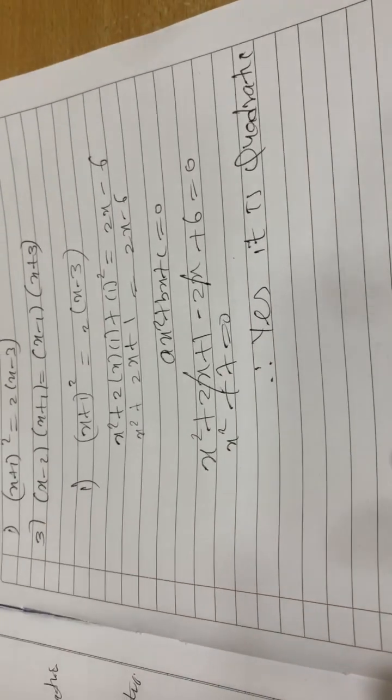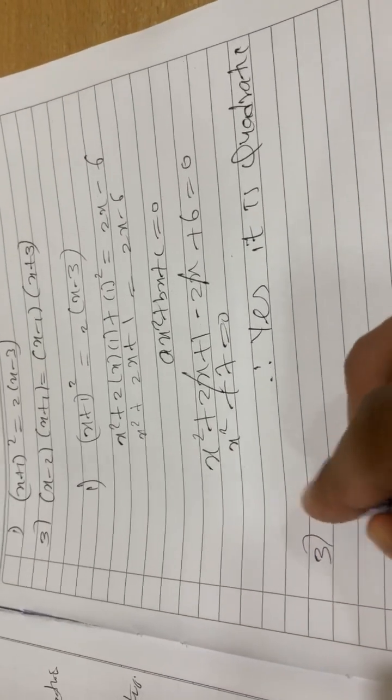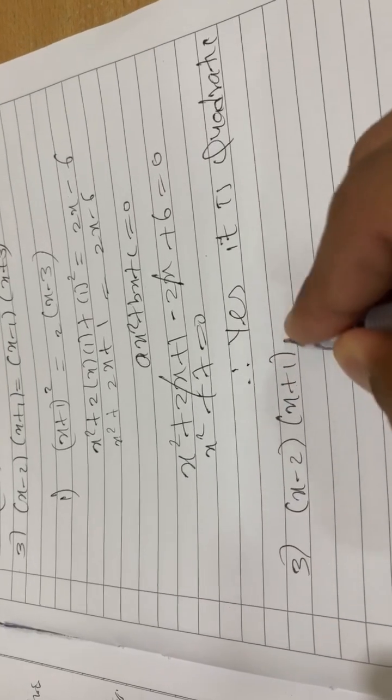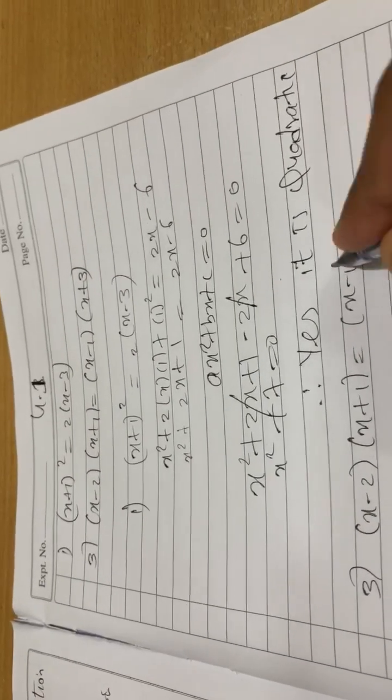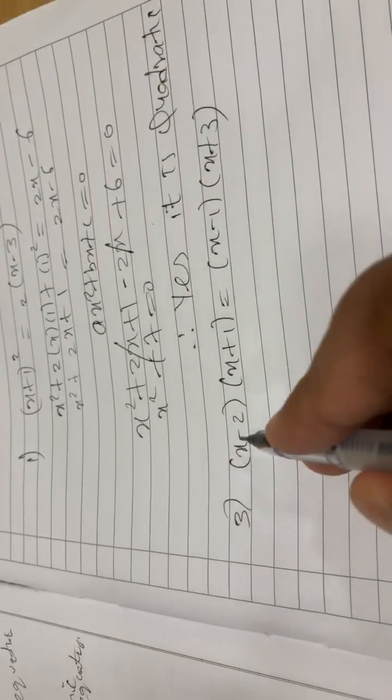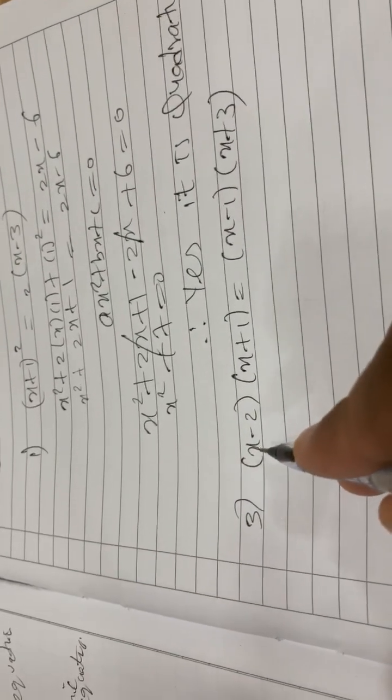Let us check the third one. Again, it's easy. I believe most of you might not require this, and I suggest if you have understood, start solving all the questions on your own. Those who have doubts can follow the video.